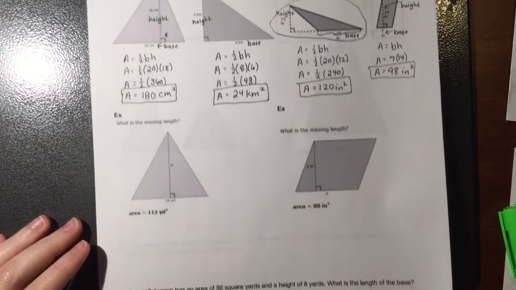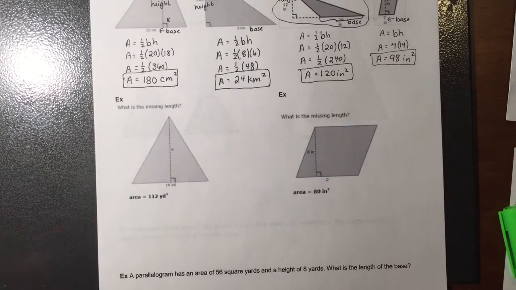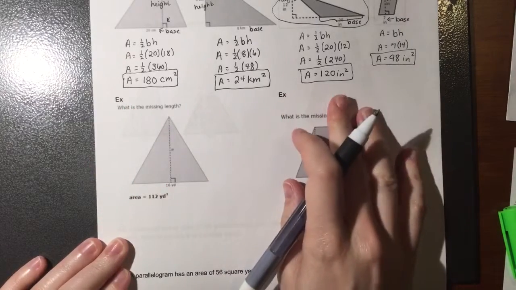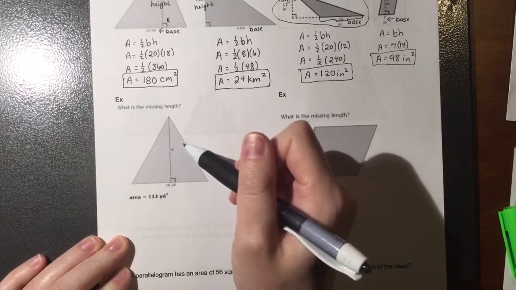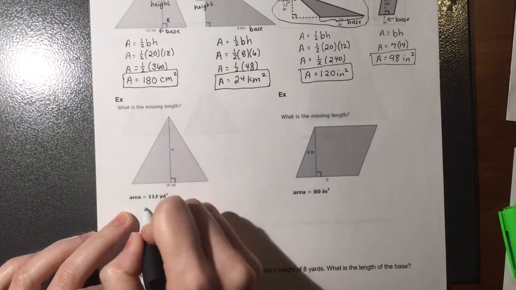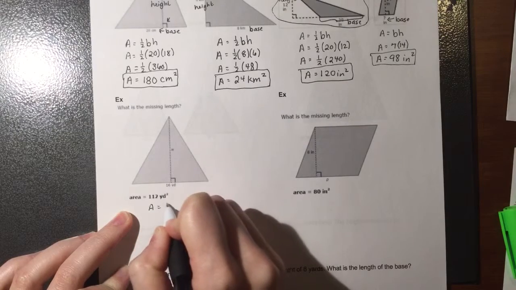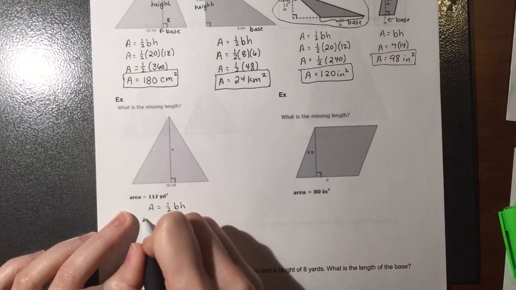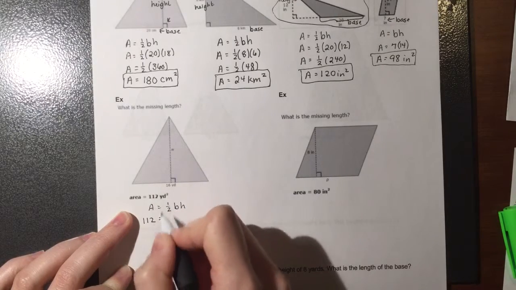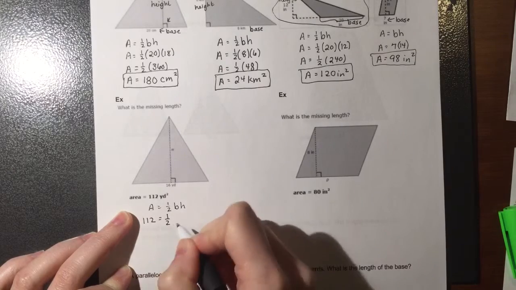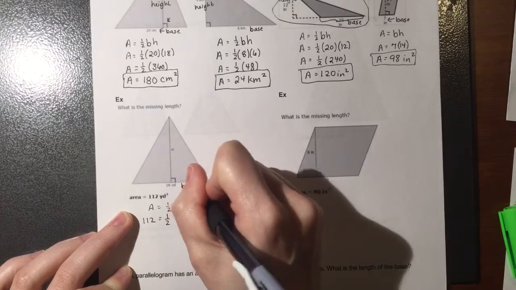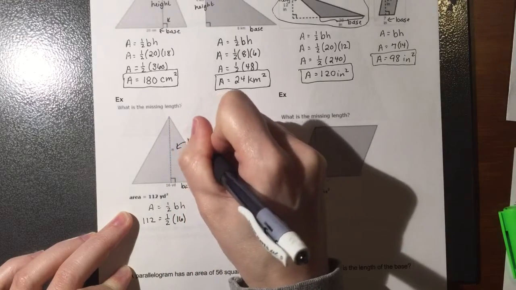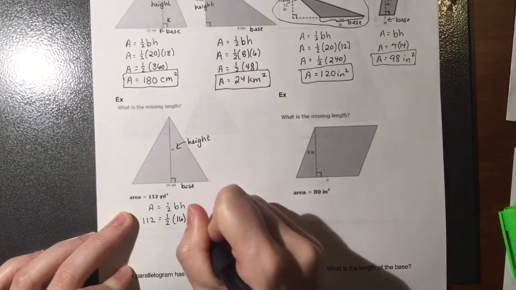You could also have problems where they tell you this is the area, find a certain side. And it starts out the same way that they did up here. It says, what is the missing length? We're working with a triangle. They tell us area. So we write down the formula for area is equal to 1/2 base times height. Well, we know the area. The area is 112 yards. So we start by filling in the things that we know. Is equal to 1/2 times base. This is our base. And our base is 16 times our height, which they tell us is W.